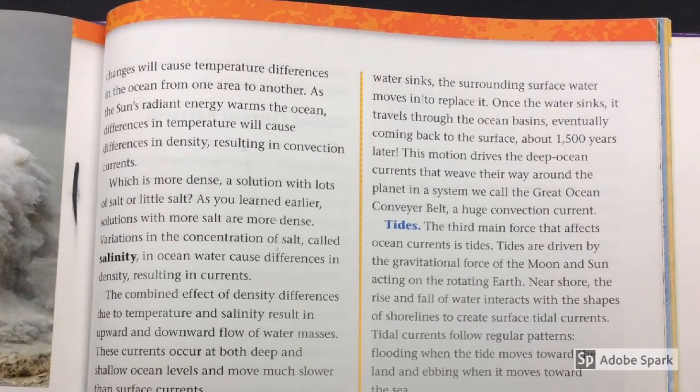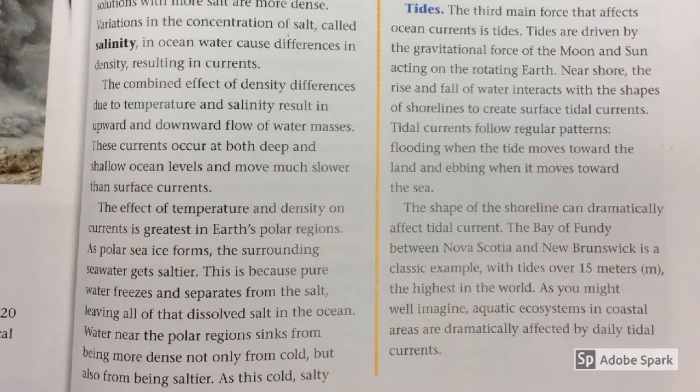Which is more dense, a solution with lots of salt or little salt? As you learned earlier, solutions with more salt are more dense. Variations in the concentration of salt, called salinity, in the ocean water causes differences in density, resulting in currents. The combined effect of density differences due to temperature and salinity result in upward and downward flow of water masses. These currents occur both deep and shallow ocean levels and move much slower than surface currents.